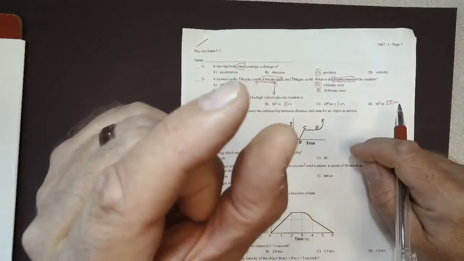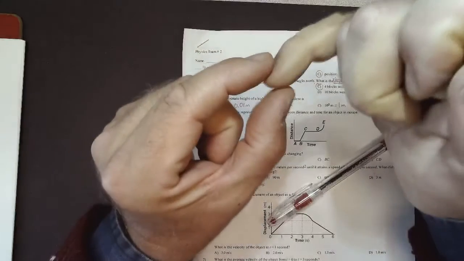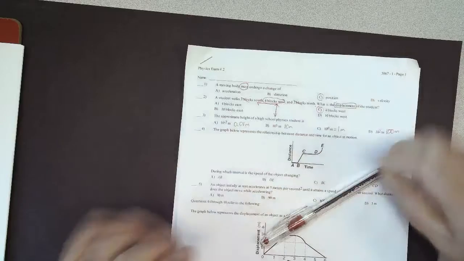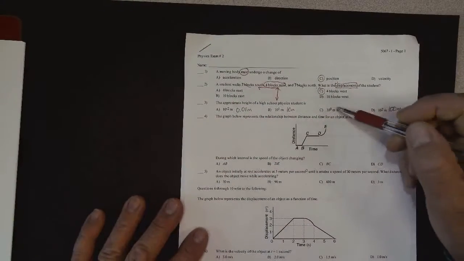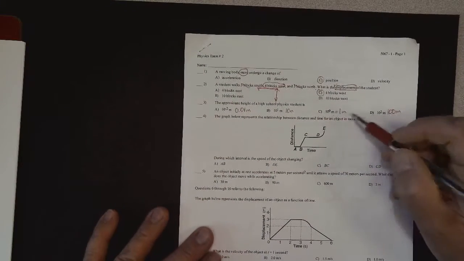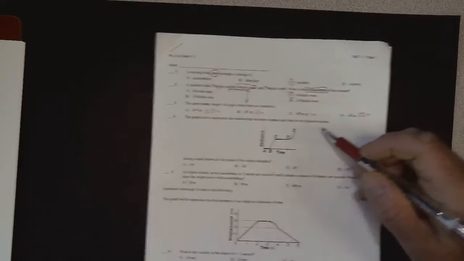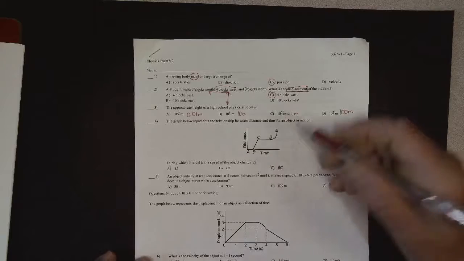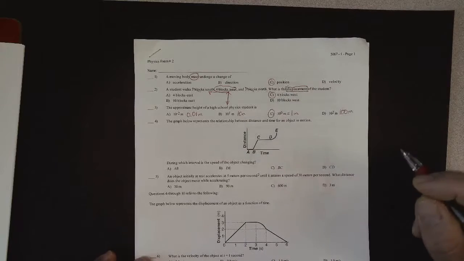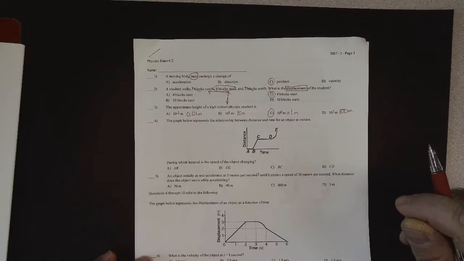That's a centimeter. That's the width of a pinky. All right, so I'm thinking, nope, nope, nope, nope. So 1 meter, I don't know anybody 3 feet tall, but look at your other choices. This clearly is the best answer.